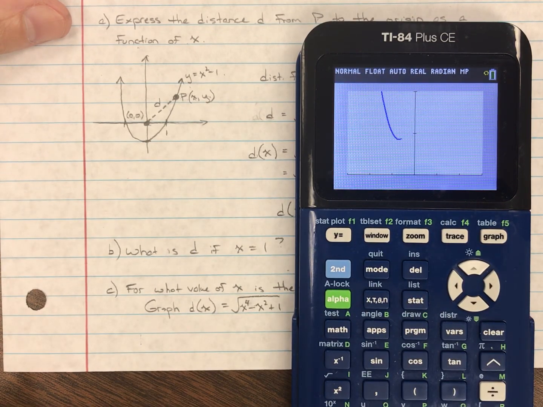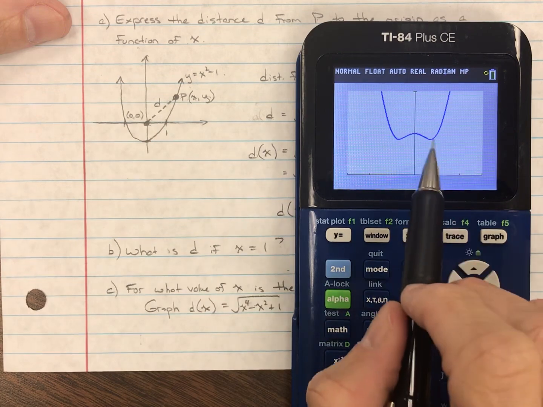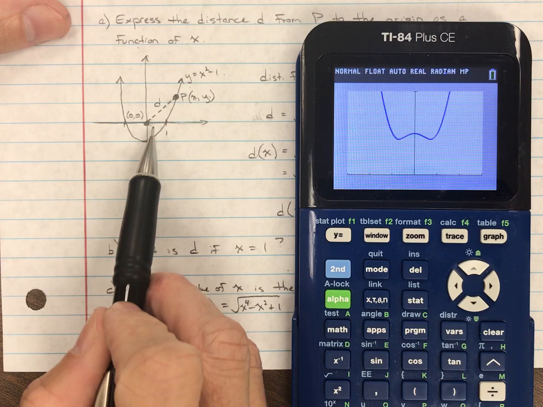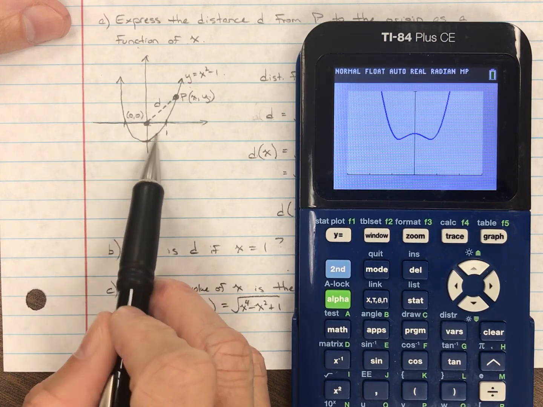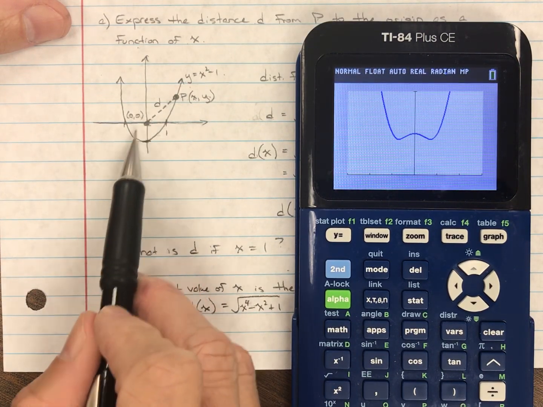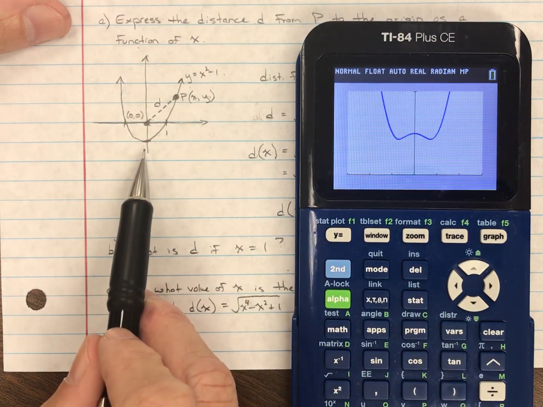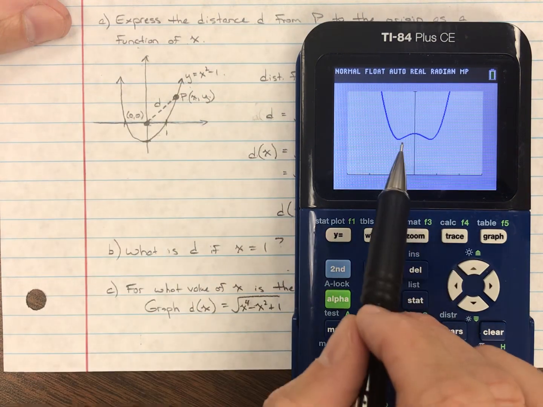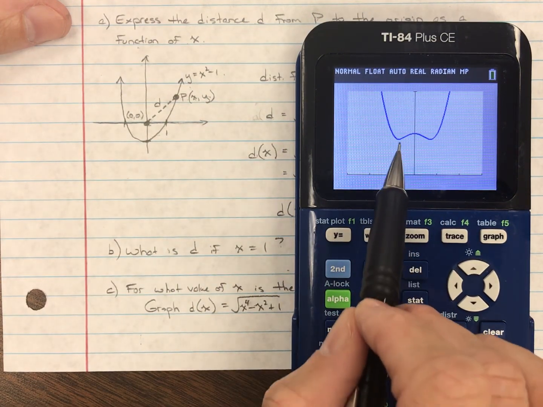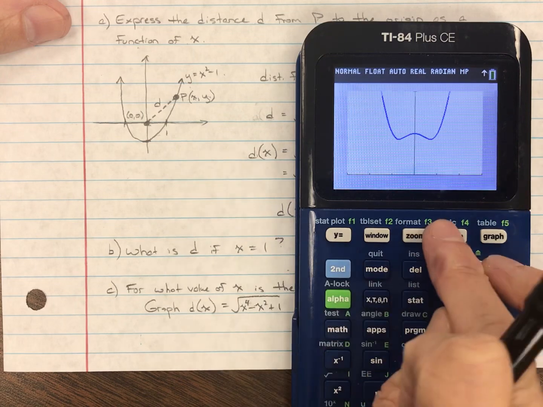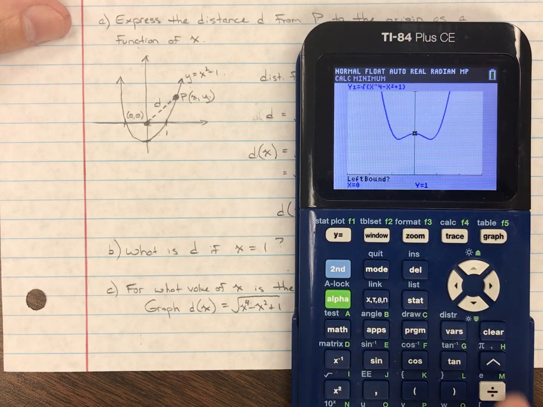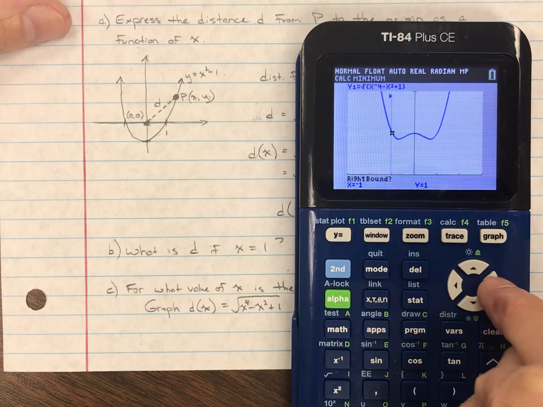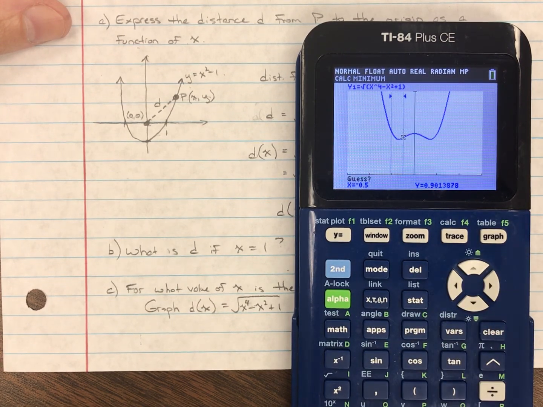Here it comes. So I have 2 minimums in the graph, and that makes sense. Look here, if there's one place where x is positive, because the graph is symmetrical with respect to the y-axis, there's one place over here as well. Let's find the one that's on the left of the axis. So second calc, let's calc that minimum. Set our bounds, go to the left side of that minimum, go to the right side of that minimum, and press enter.